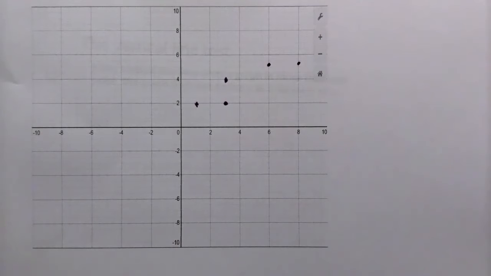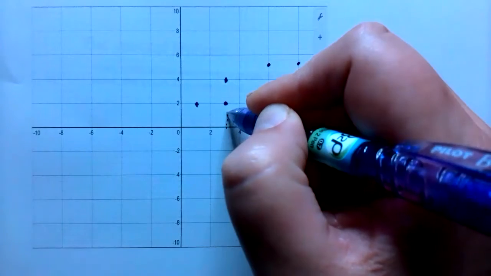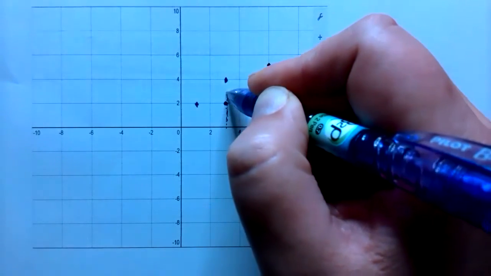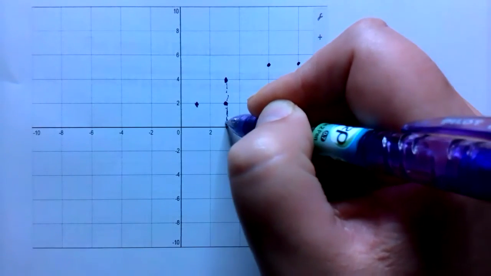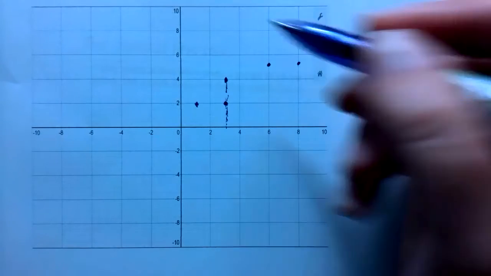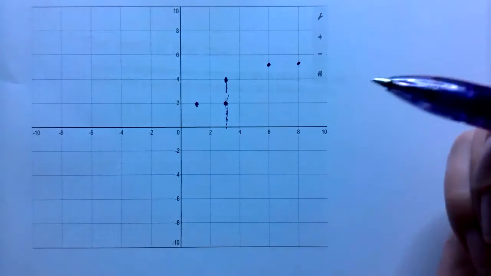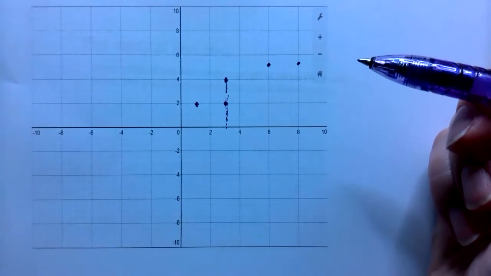Hopefully you saw that there is one x value, 3, and there are two corresponding y values. So if you look up from 3, you're going to hit two points, and they are on the same vertical line. This is what's called the vertical line test.